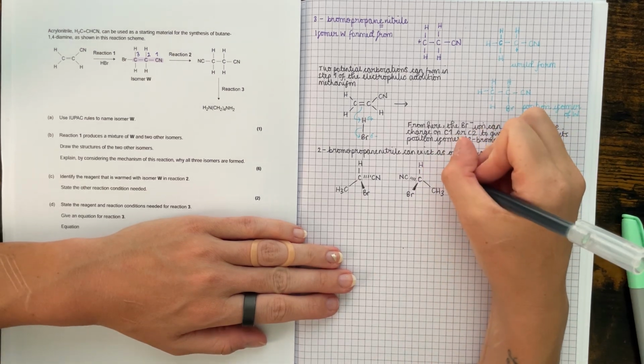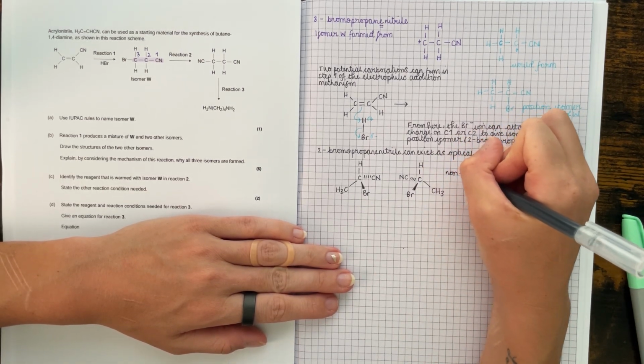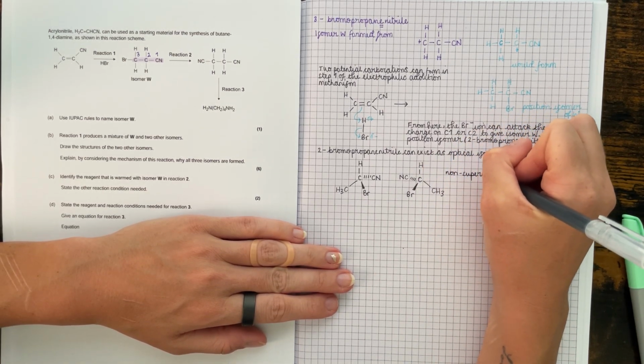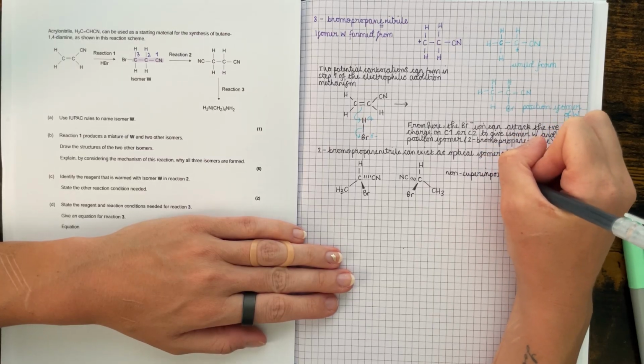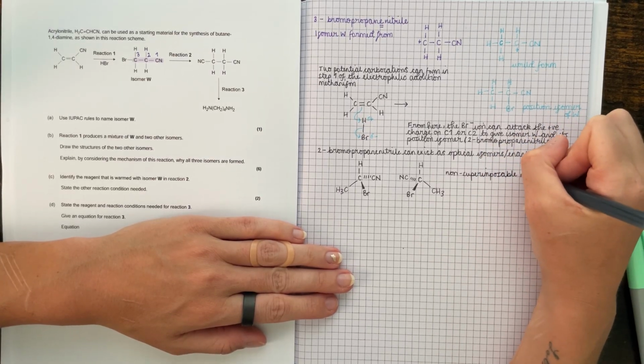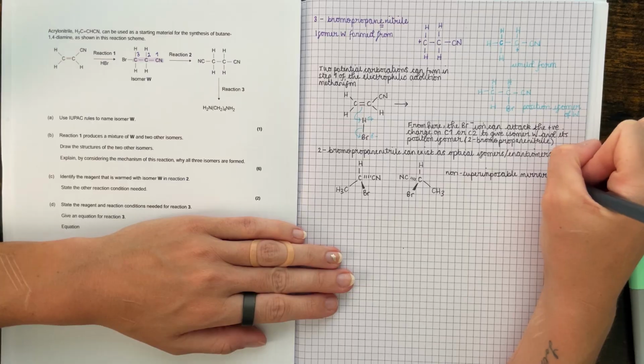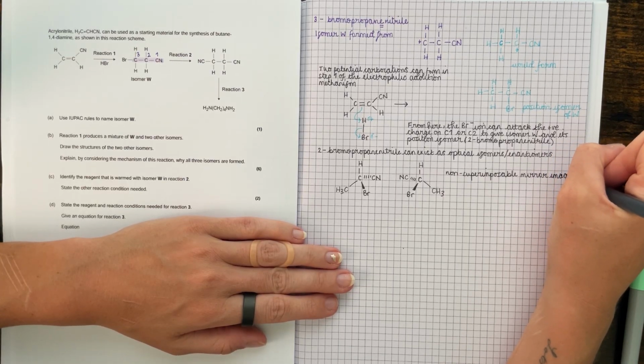And so these are non-superimposable mirror images. So that's us having drawn our structures.